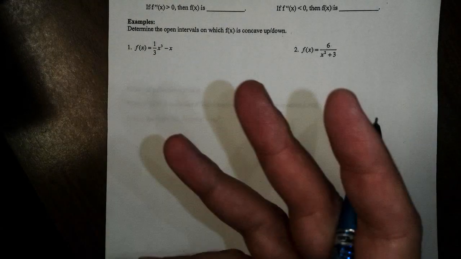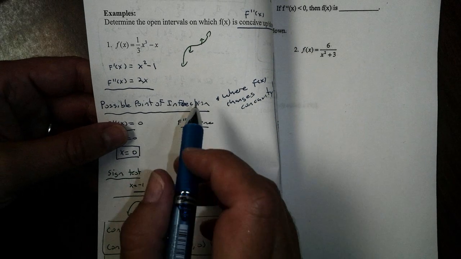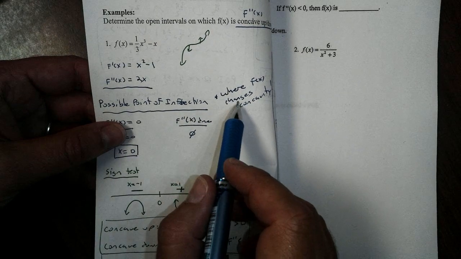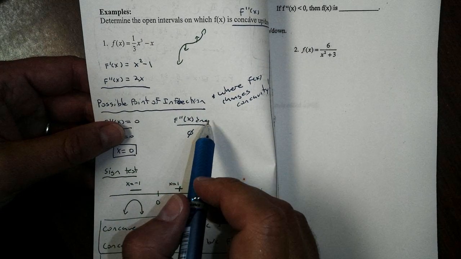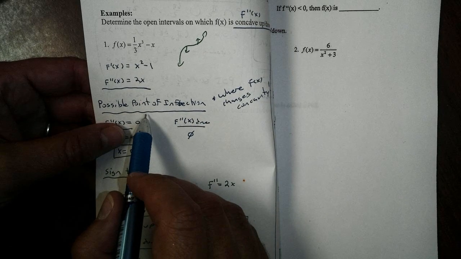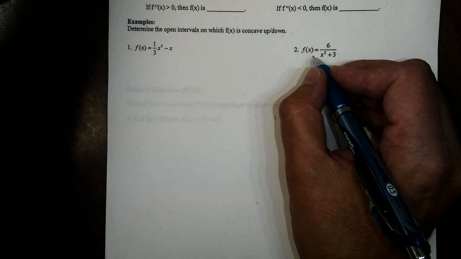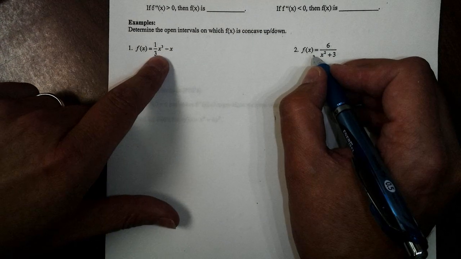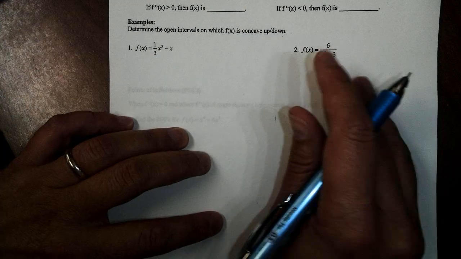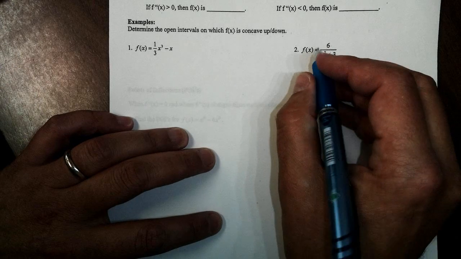Hi, welcome back to part 2 of the section on concavity. Remember what we're looking for is where the function changes concavity, something called a possible point of inflection. And we saw that in our graph in video part 1. So for part 2, we already did number 1 on another video, so take a look at that if you need to.